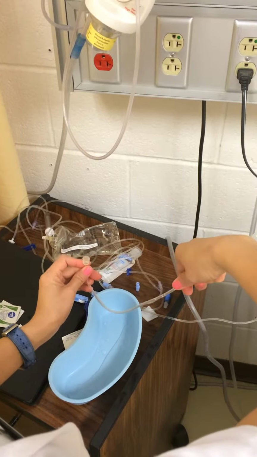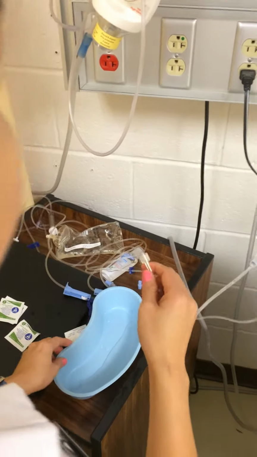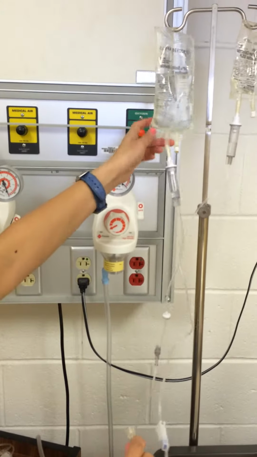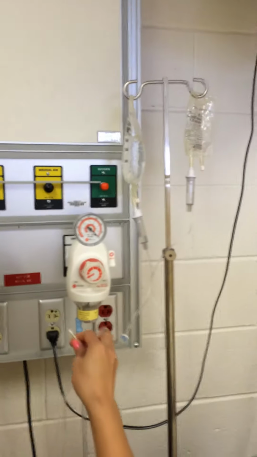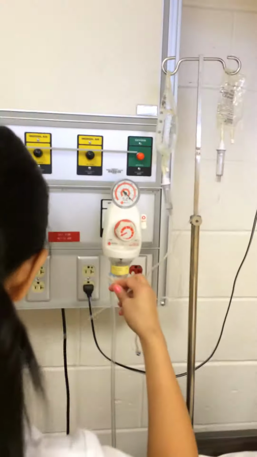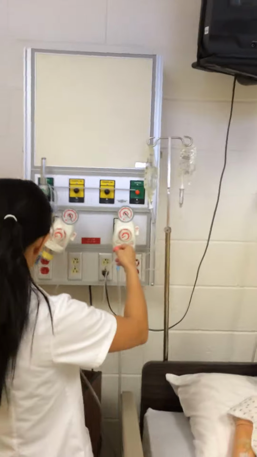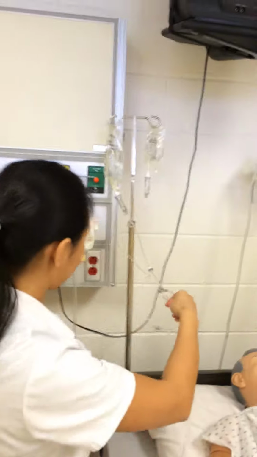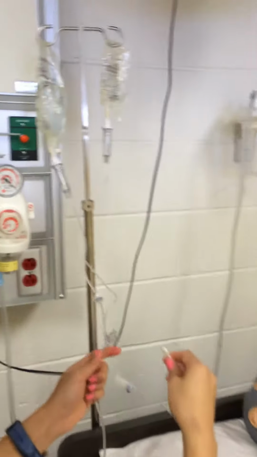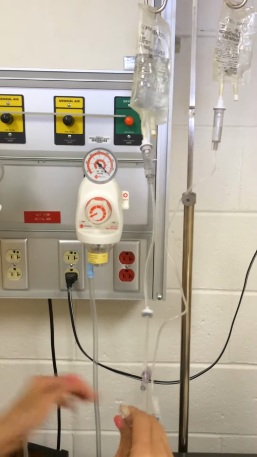Okay. I already primed the tube, and I am going to attach it to the primary IV solution. And then I'm going to wipe it with alcohol. Okay.